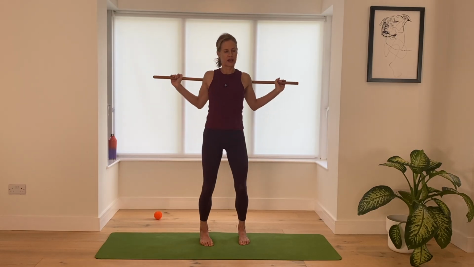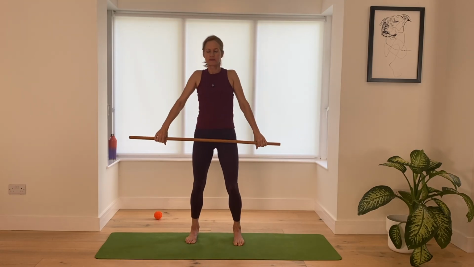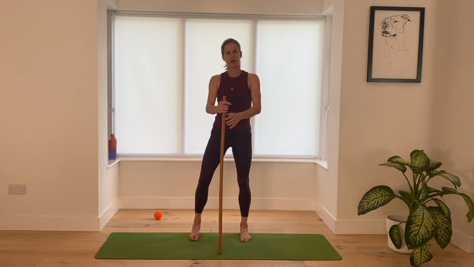And come back to the center and just release the arms and shake it all out. Loosen up. Bring the bar in front of you.